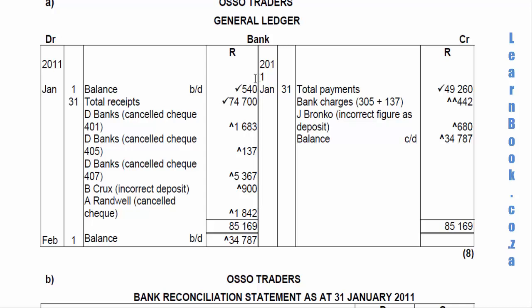We have now got to close off the bank ledger account. In order to do that, we have got to add up the totals. We come to 85,169. We bring that over to the other side. We then minus 680, 442, and 49,260 to come to 34,787 carried down, which we bring to the other side as brought down.